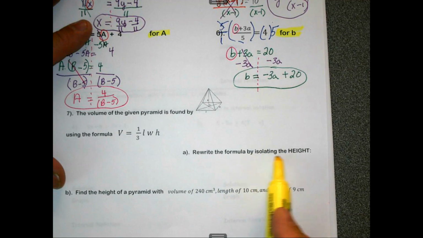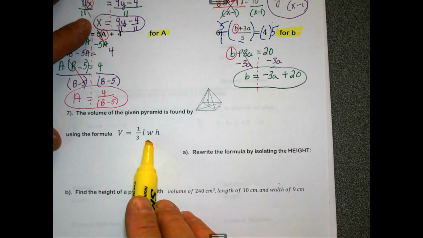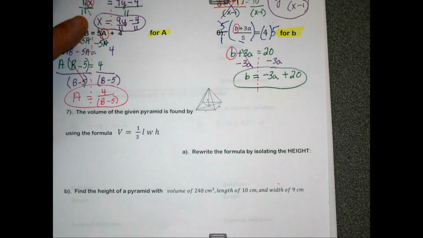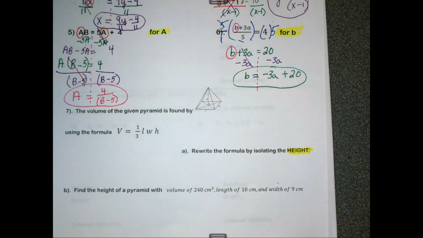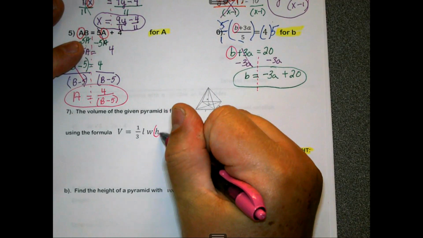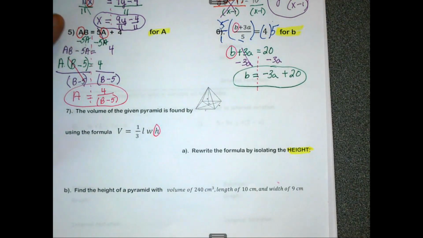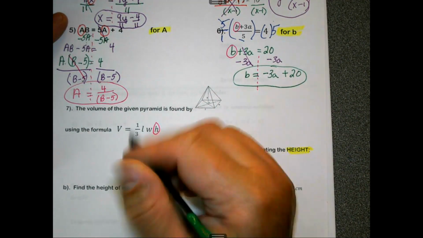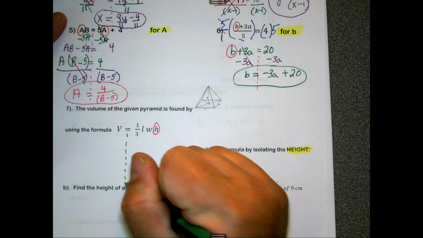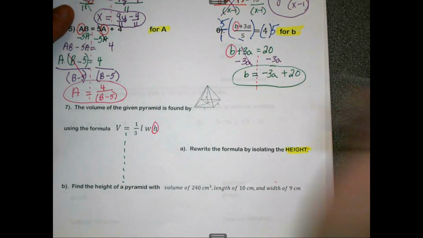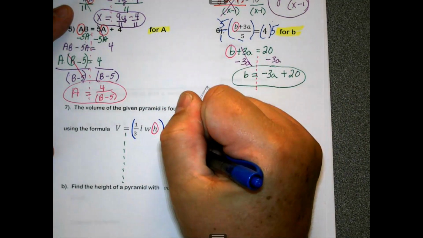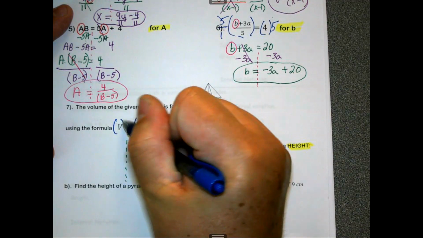Rewrite the formula, isolating the height. This is the volume of a pyramid. So we have to isolate the h, right? So where's my h? Here it is. We have that same problem again, don't we? A fraction that everybody loves to work with. So we're going to get rid of our fraction again. We're going to multiply it by the denominator.